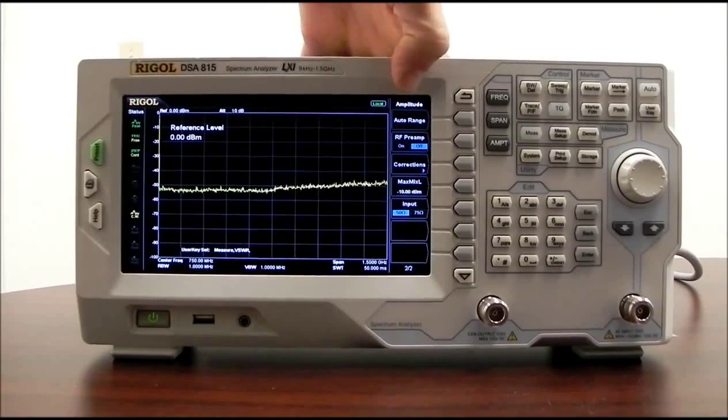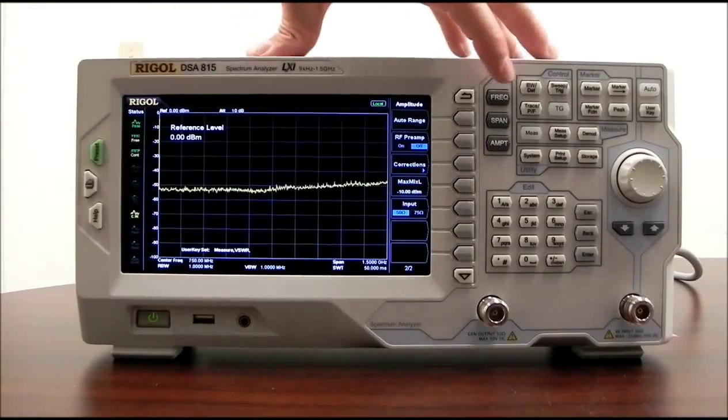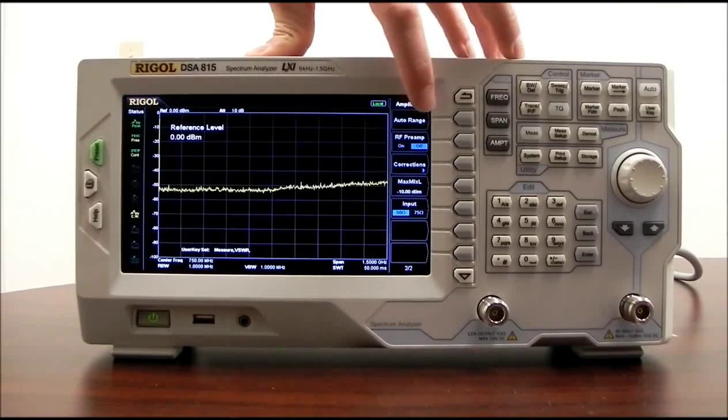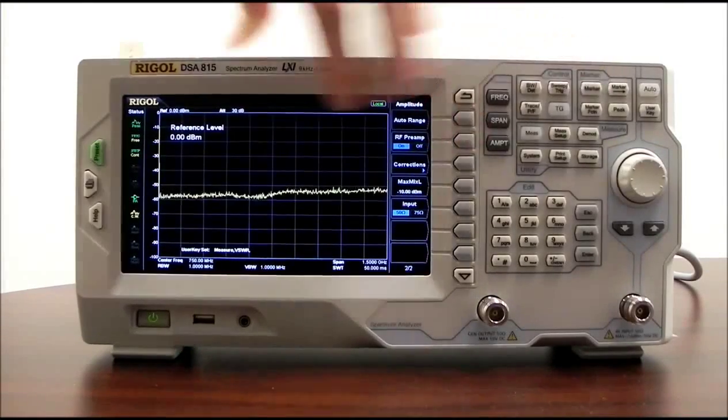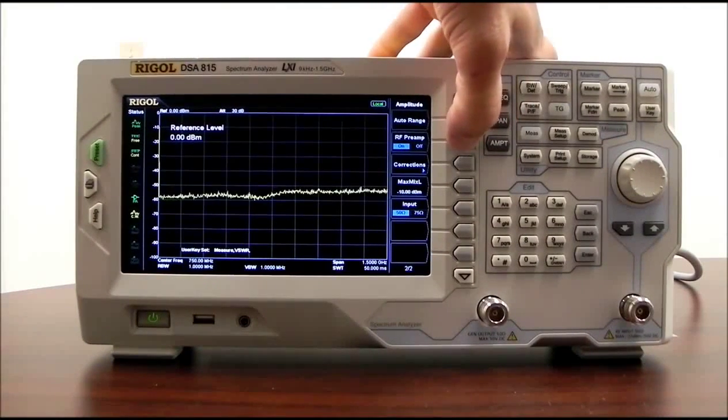And now we have auto range, which is going to select the right range value for the amplitude of the signal that we have. Also standard with the DSA815 is an RF preamplifier, so we can enable that, and you'll note that the noise floor then drops. I think it's a 10 dB RF preamplifier.